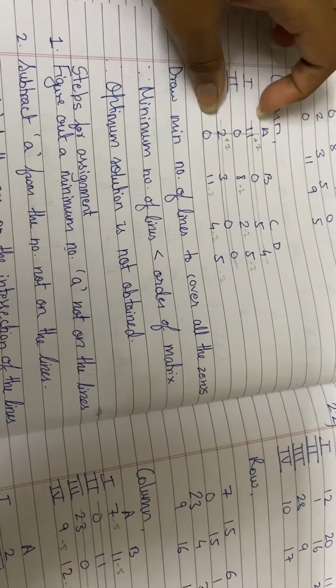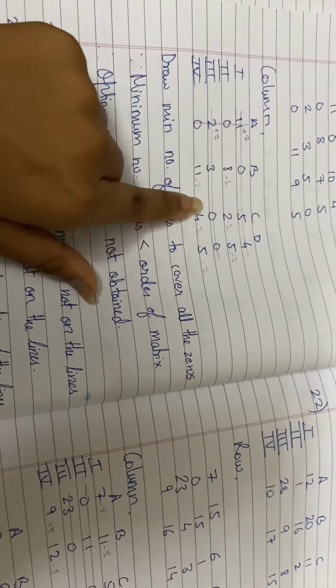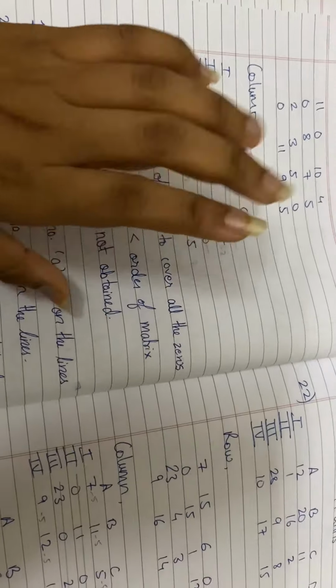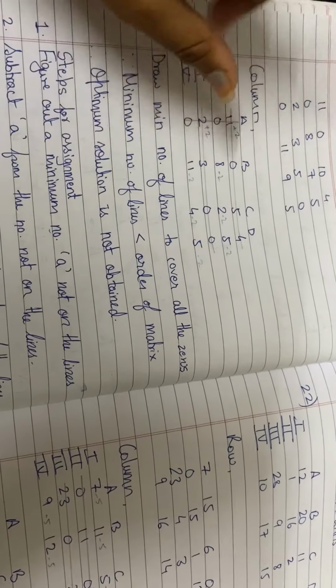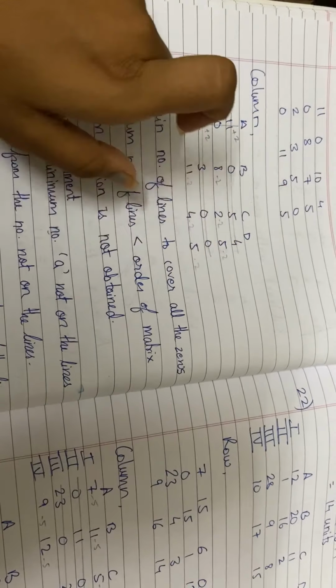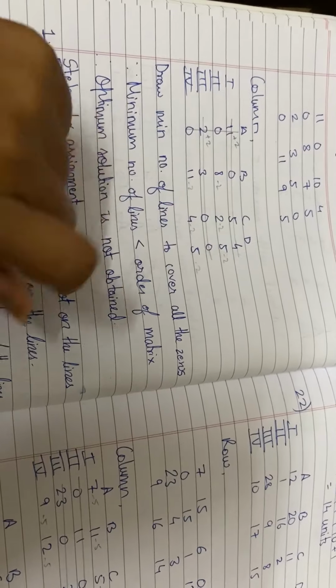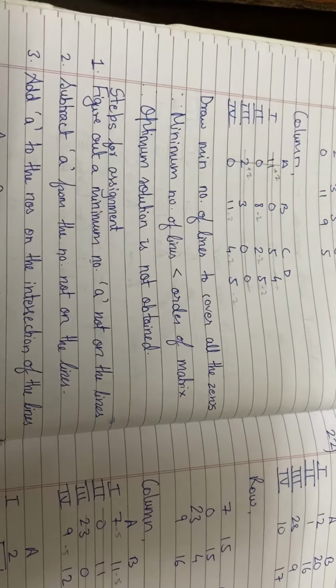Then you need to see if the circles are getting assigned. As we couldn't get these two assigned, we drew the lines. Then we got to know that the lines are less than the order of the matrix, that is, the 3 lines we get, but the order is 4. So we are sure that this is the 6th type.